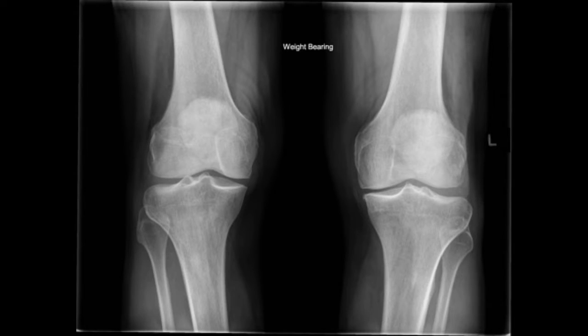For suspected osteoarthritis, AP projection, weight-bearing method, standing. Adjust the patient's position to center the knees to the IR. Ask the patient to stand straight with knees fully extended and weight equally distributed on the feet.